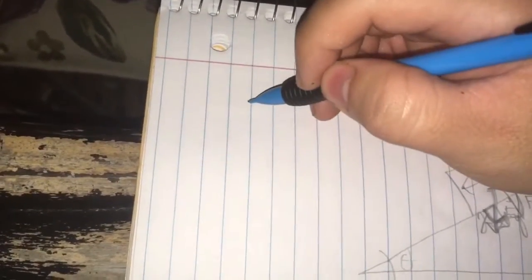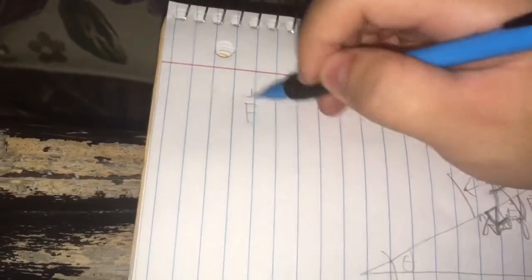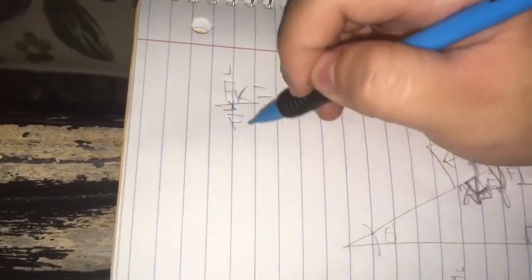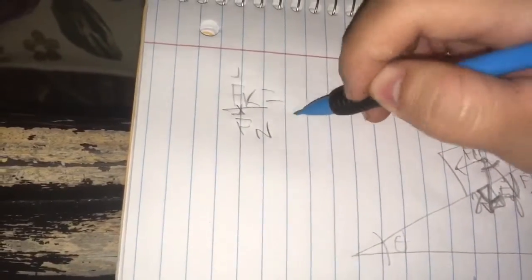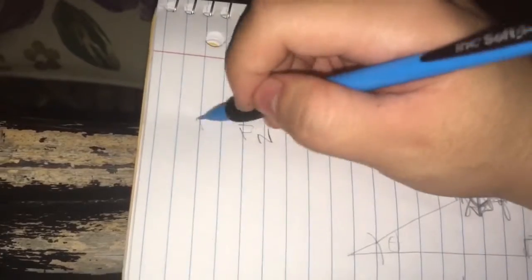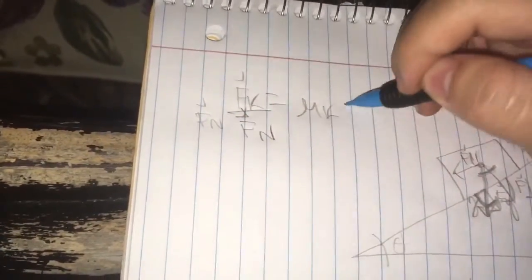Okay. Now, let's say we want to solve for the acceleration. First, we must know the frictional force. We're going to take kinetic frictional force. The equation for kinetic friction is the kinetic frictional force divided by the normal force equal to the coefficient of kinetic friction. Multiplying both sides by the normal force, we get this right here, which is the kinetic frictional force.